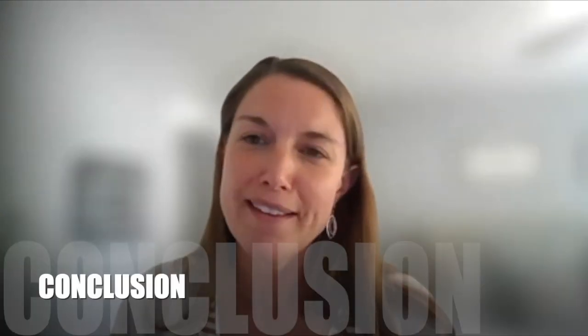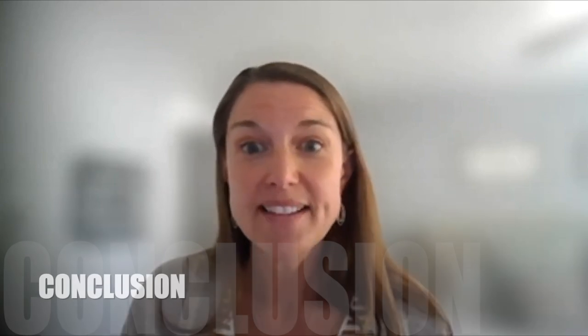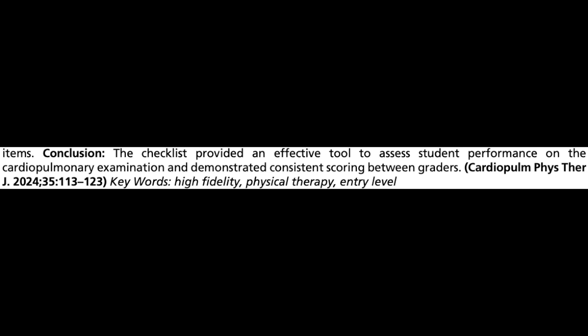In conclusion, this tool is easy to use and can be used by multiple instructors with confidence that scoring is fair. I must note there were 5 questions that had less than 80% agreement between graders, and suggestions for slight modifications to these questions and rationale can be found in the manuscript. If you do not have a high-fidelity mannequin, it is likely that similar results would be found with use of a standardized patient, along with a telemetry monitor and simulated auscultation. However, this needs to be further investigated.